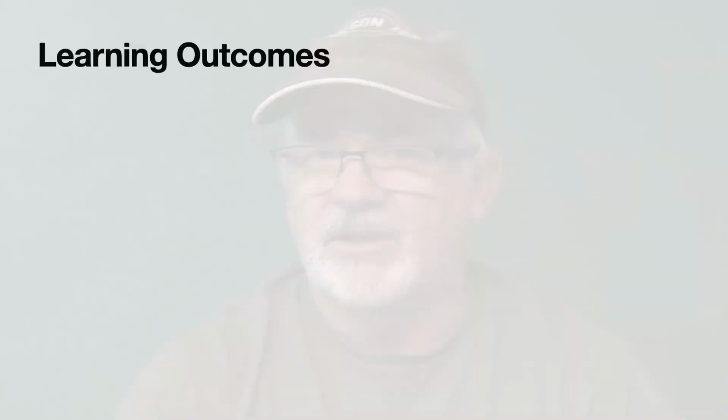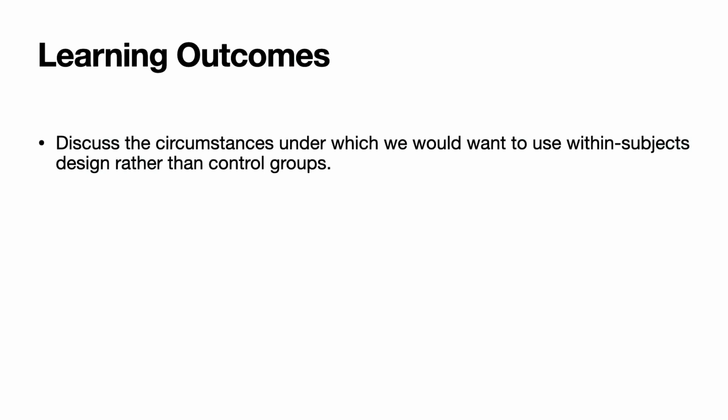So the learning outcomes in this particular chapter include understanding the circumstances under which we would want to use within subjects design rather than control groups, because those are the two matched pairs designs that we would use the matched pairs t-test for.